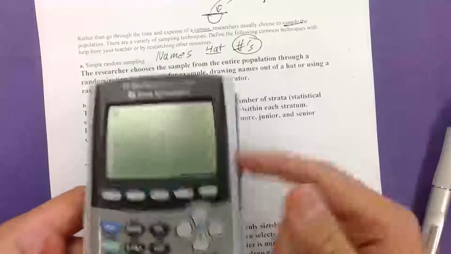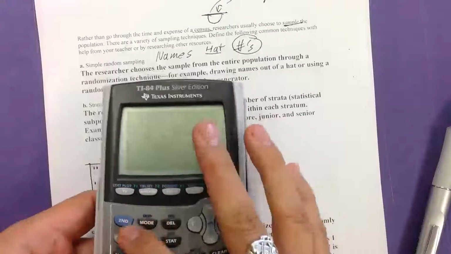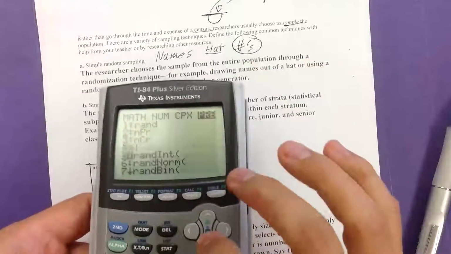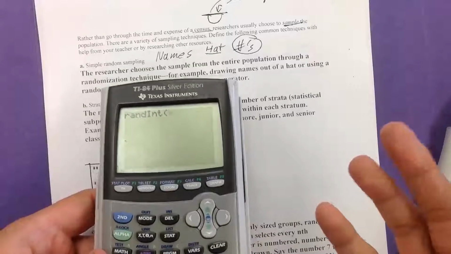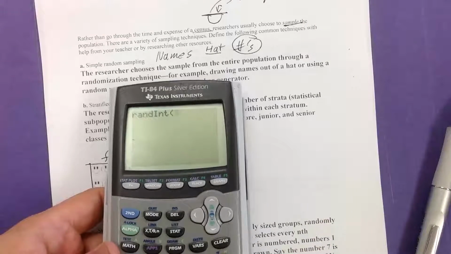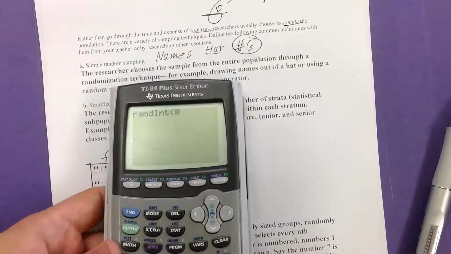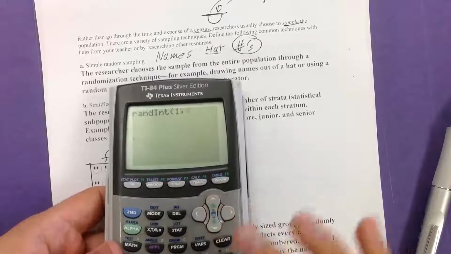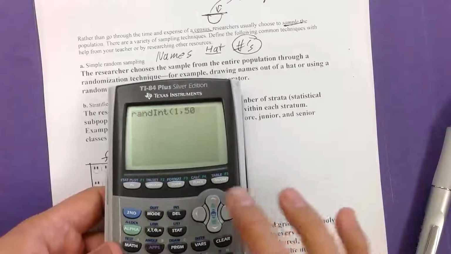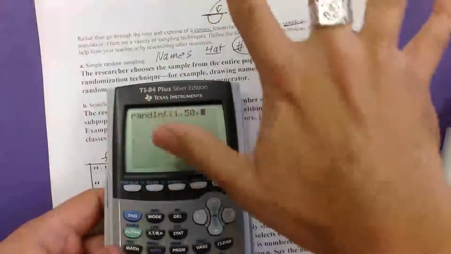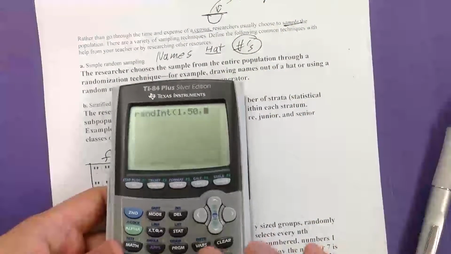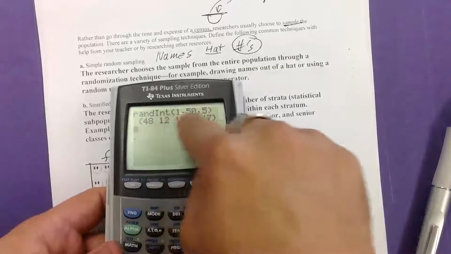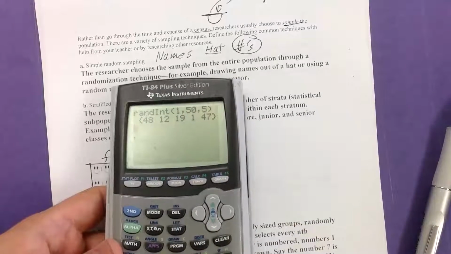On these calculators, the TI-84, and TI-83s also have it, there is something called random number generator. We want to pick number 5, which stands for randInt. Basically you put in your beginning number. Say for instance we numbered people from 1 to 50. Our first number is 1, comma, all the way to the last number, which is 50. And say we need to pick 5 different people. We can tell the calculator to pick 5 different people. That's what that third number stands for. Just push enter, and it gives us 5 different random numbers.